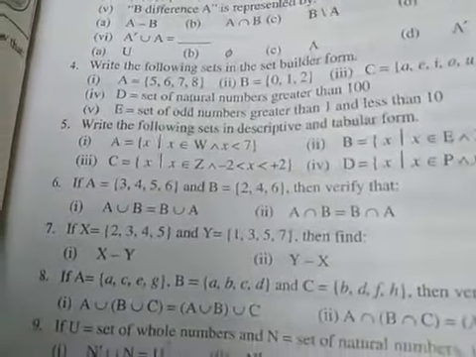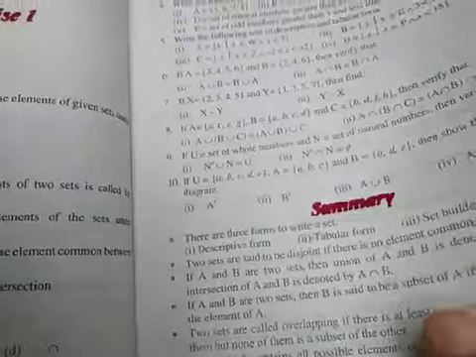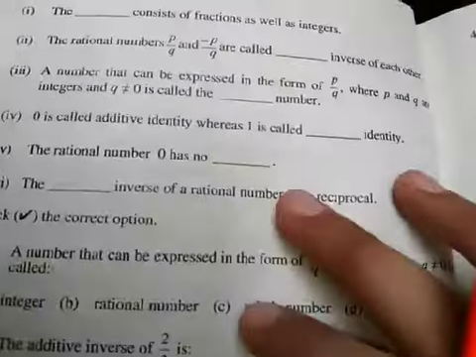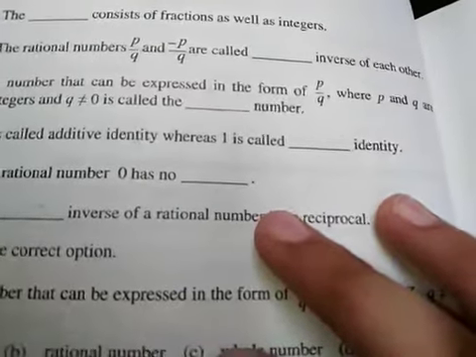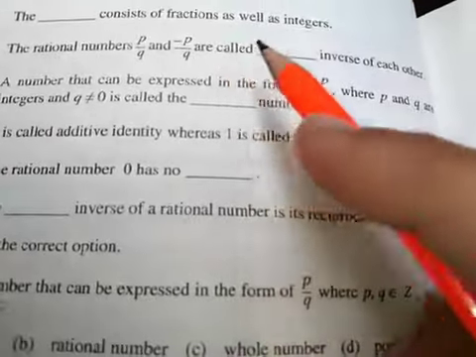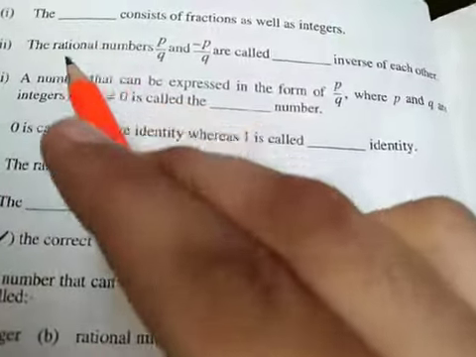Similarly, let's start chapter number 2 objective. Okay, I have opened chapter number 2 objective. Question number 2, fill in the blanks. This dash consists of fractions as well as integers and is rational numbers. The rational numbers consist of fractions as well as integers. Rational numbers is the correct answer.